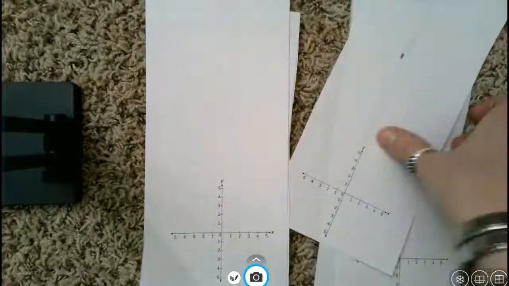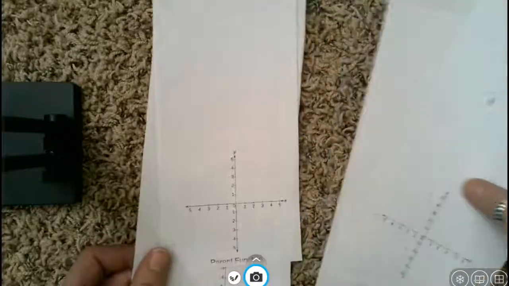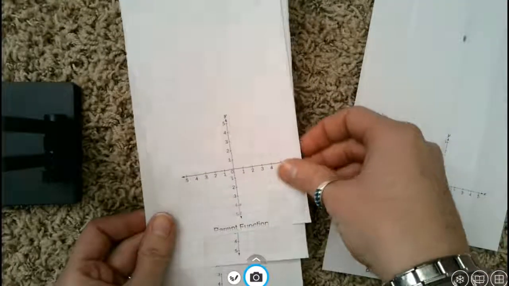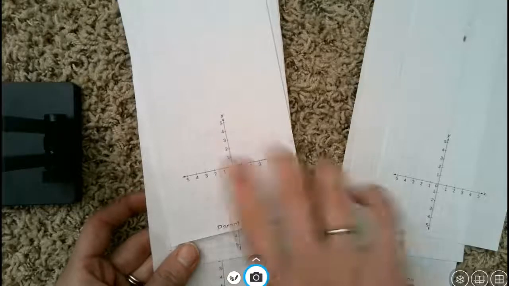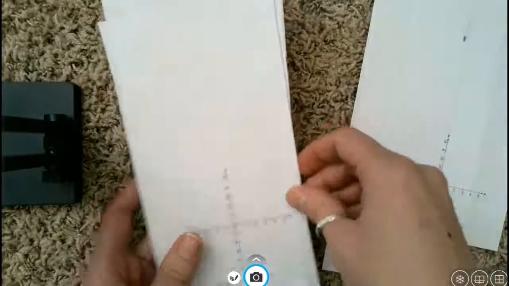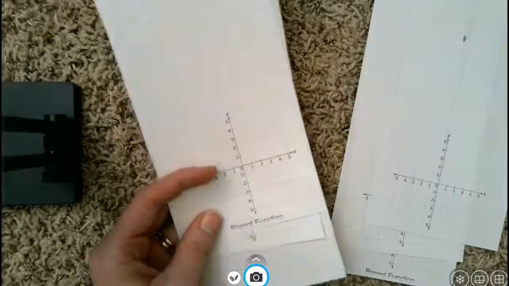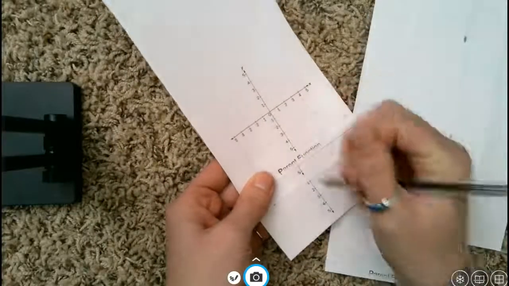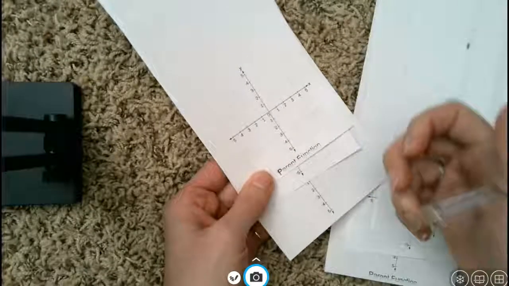So the sheets that you're going to need look kind of like this, and they didn't copy super awesome this time, so we're going to have to fix them. So you'll see on one it kind of says parent function, and if you flip them over you'll see a couple of other ones. So we've got a parent function, right? And we're just going to go ahead and write these. And this can happen on both sets. We're going to be using both of them today.